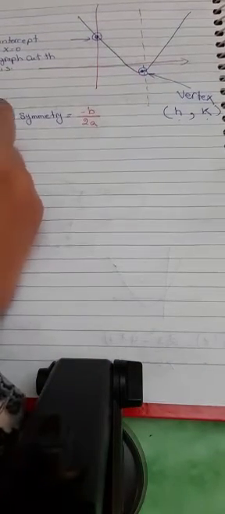Let us take an example about this part. Example: if we have f of x equals 2x squared plus 4x minus 8. First of all, let's get the three constants a, b, and c.